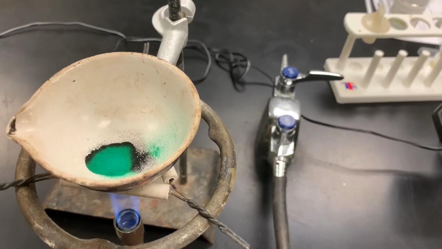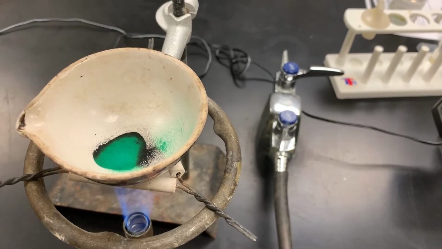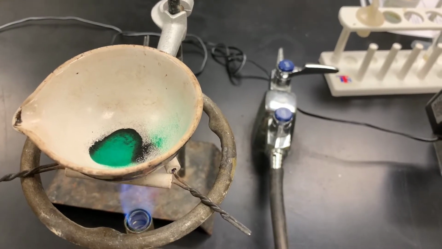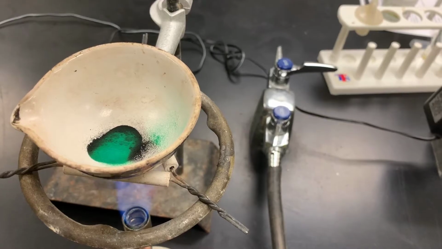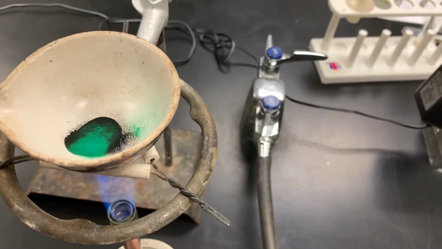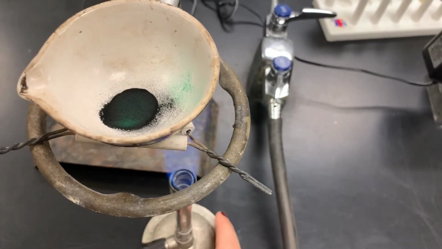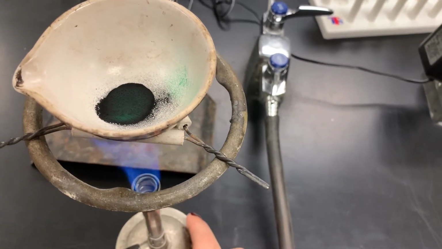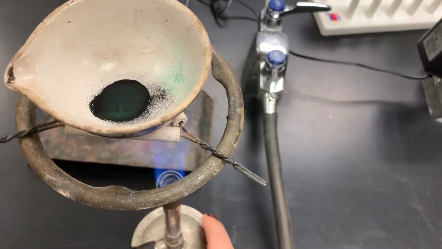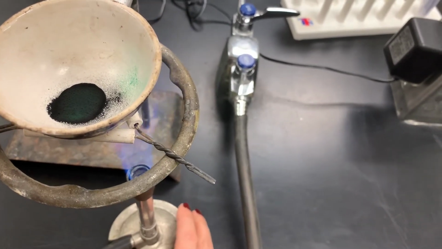We can see that some of that copper 2 carbonate is starting to turn into copper 2 oxide, which is apparent with that black material. We're going to keep heating until all of that green looks like it's been converted.